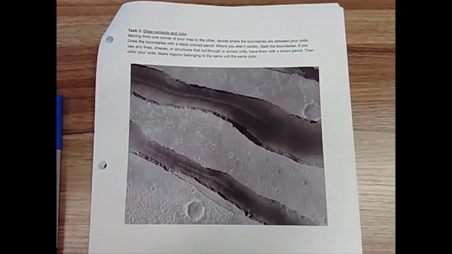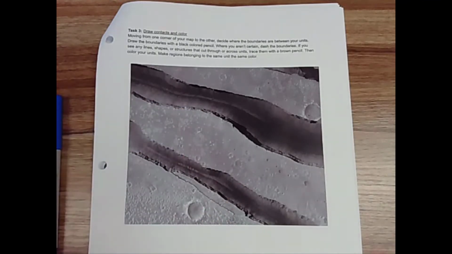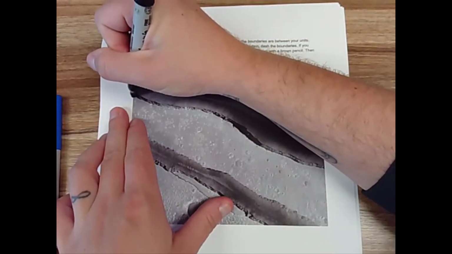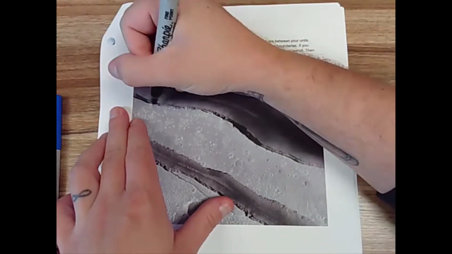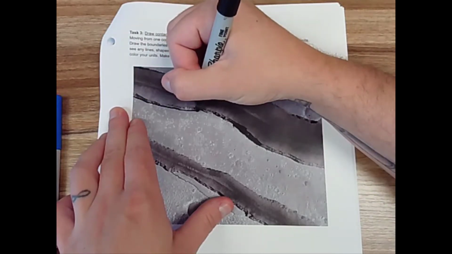All right. So what you want to do, or what I try to do first, is look for areas that I am the most sure about. Okay, so here for me, I feel like I can identify these cliff facing units really well. So I'm going to trace the top of my cliff unit, which is going to be the contact between my cliff unit and my light highlands unit.